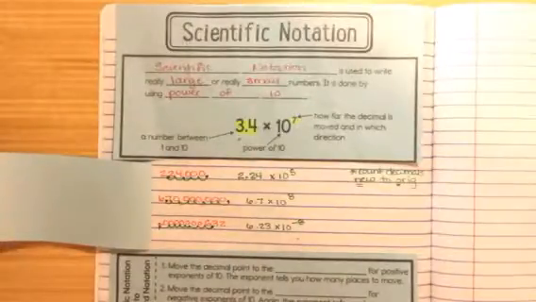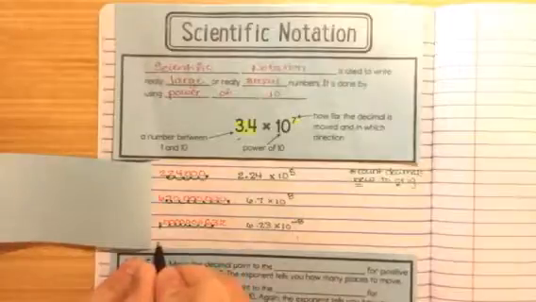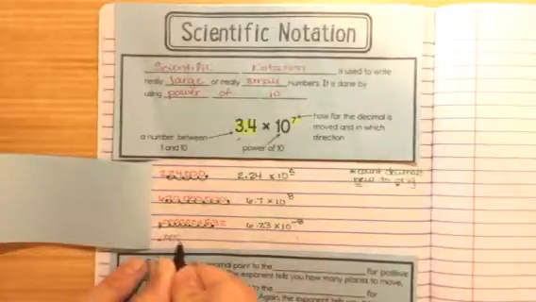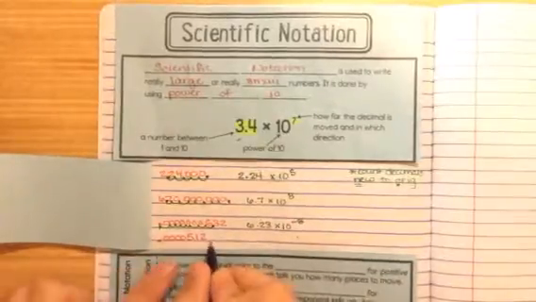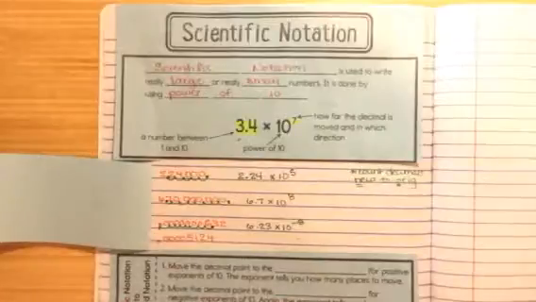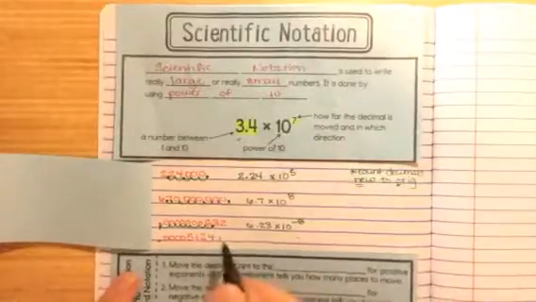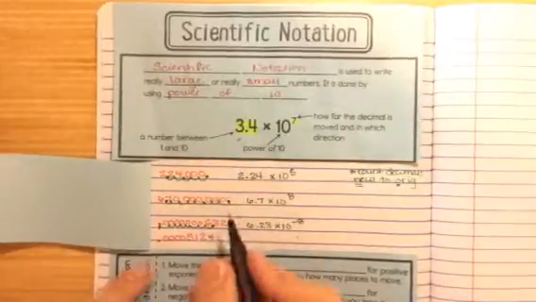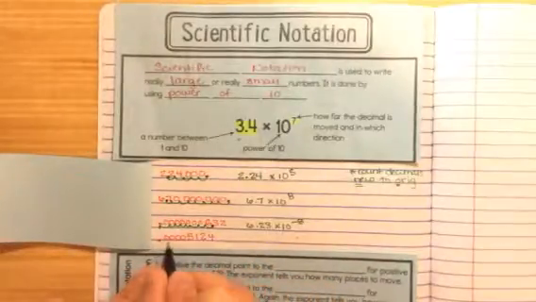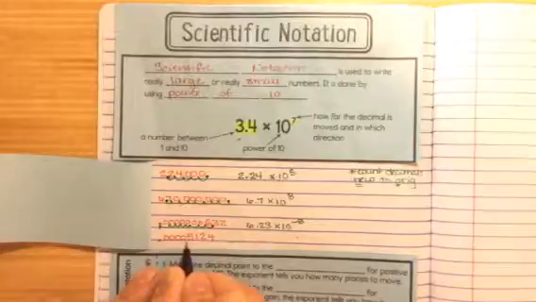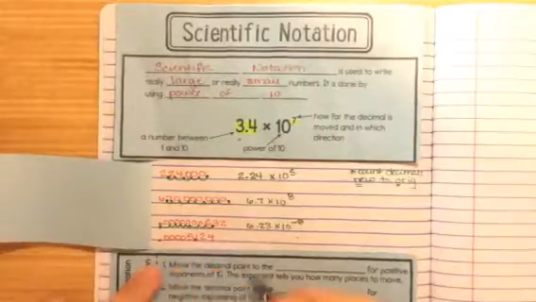Okay, let's look at one last example. Okay. Now the first step again is to place the new decimal. And remember, I want one digit that's not 0 in front of it. Still 0, 0, still 0, still 0. Oh, just 1. Here we go.